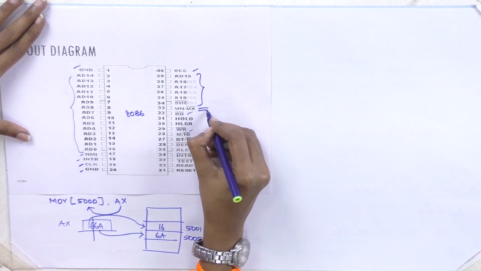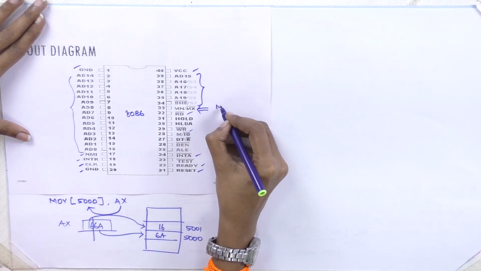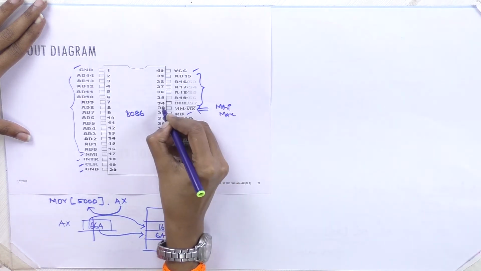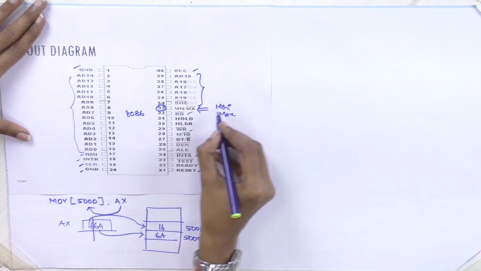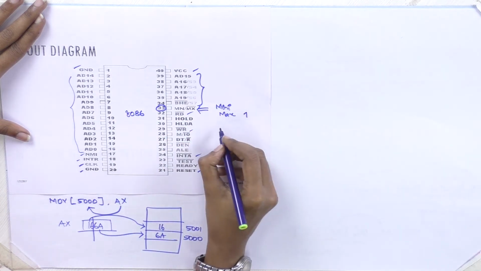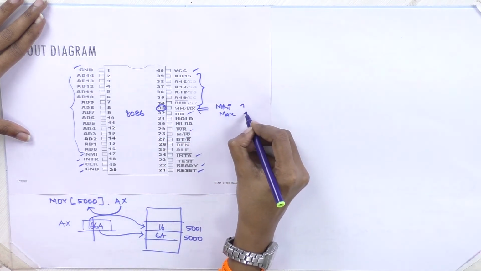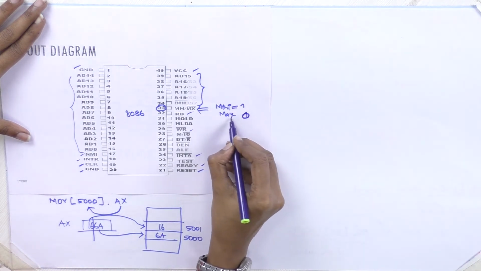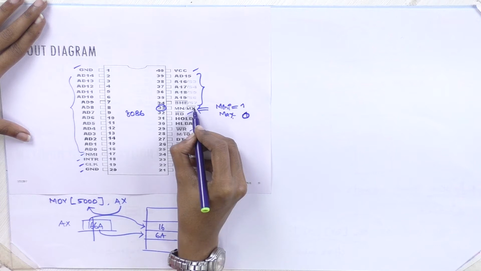To decide whether the processor operates in minimum mode or maximum mode, pin number 33 is used. If pin number 33 is 1, the processor is operating in minimum mode. If it is 0, the processor is operating in maximum mode, MN/MX bar, fine.